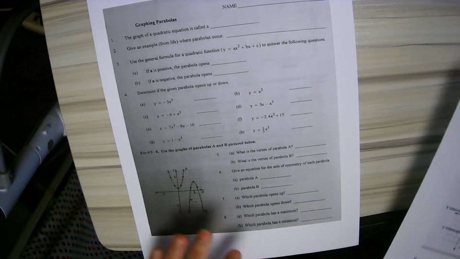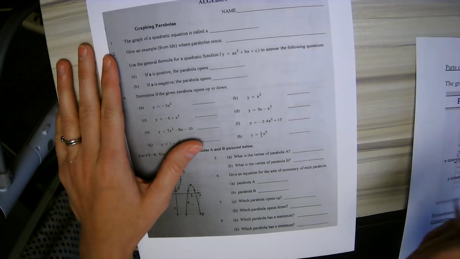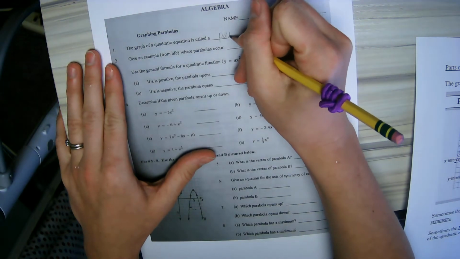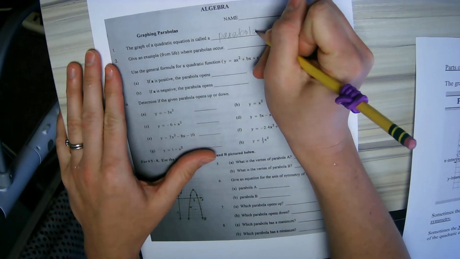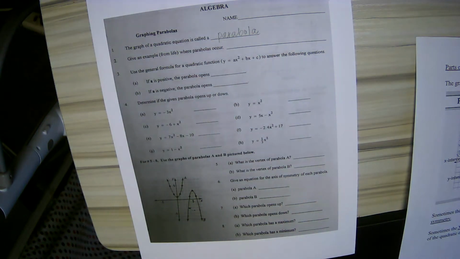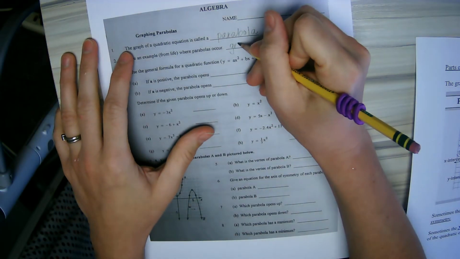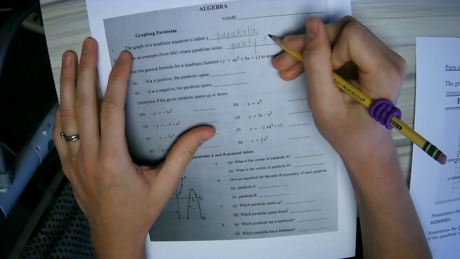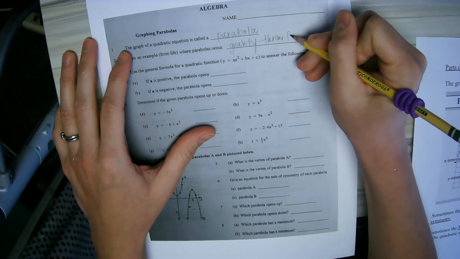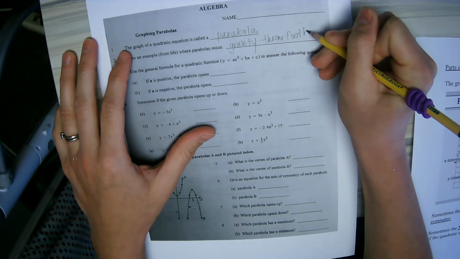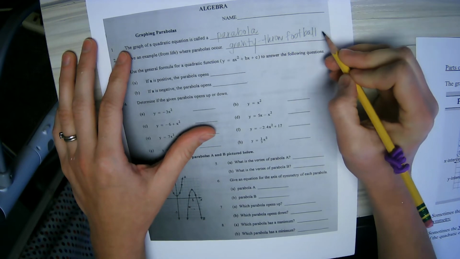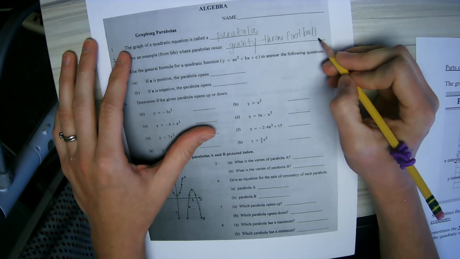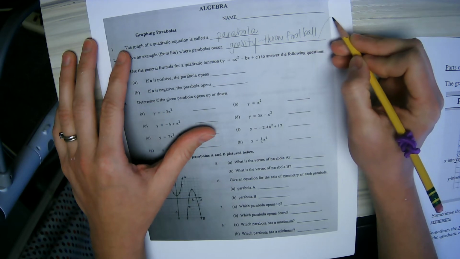So the graph of a quadratic equation is called what? Called a parabola. Give an example from life where parabolas occur. So I always think of gravity, some kind of force. If I threw a football, or really anything, wouldn't it start from 0, speed up, and then come back down?